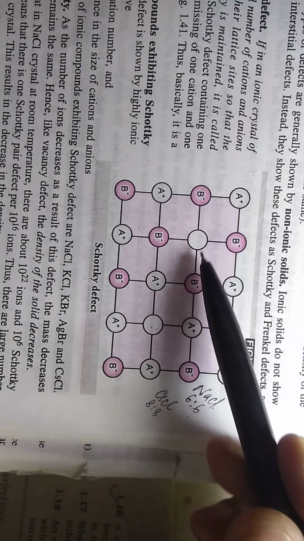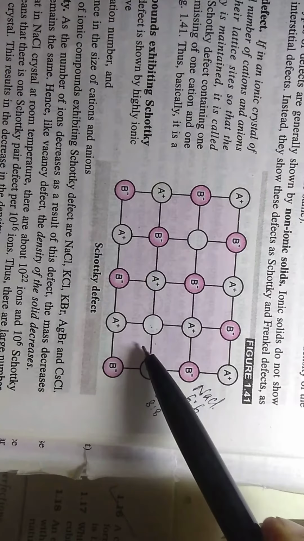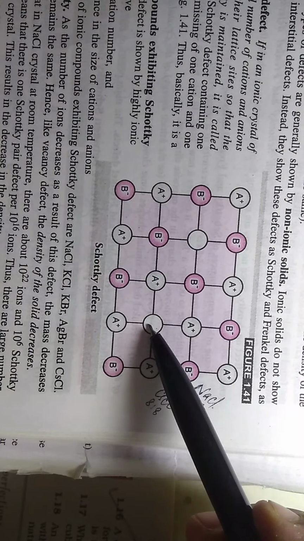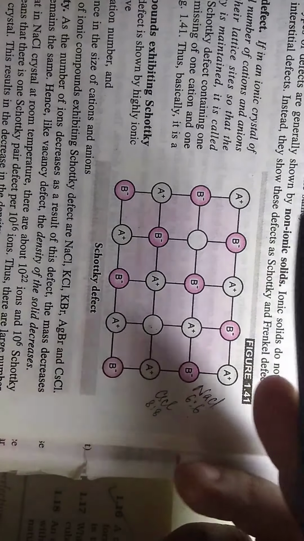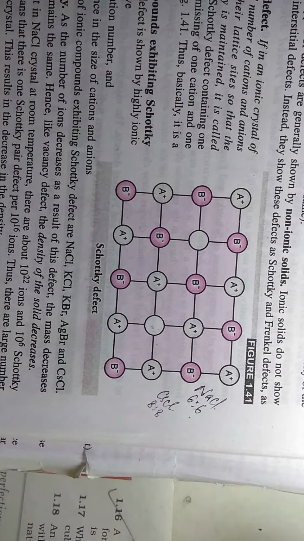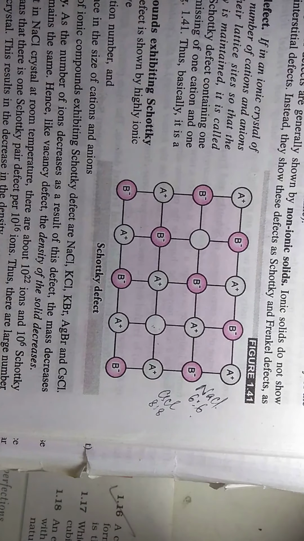Now, look here, this is also similar to that of your vacancy defect. Vacancies are created here, is it not? So, in ionic solid, it is called Schottky defect. In a non-ionic solid, it is called as vacancy defect. Now, what happens in Frenkel defect?